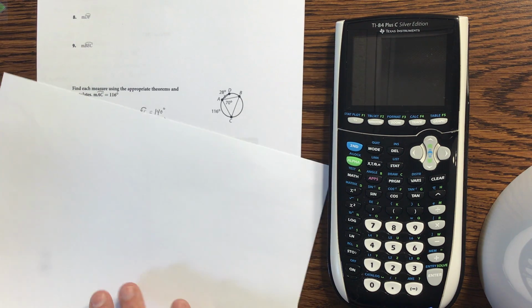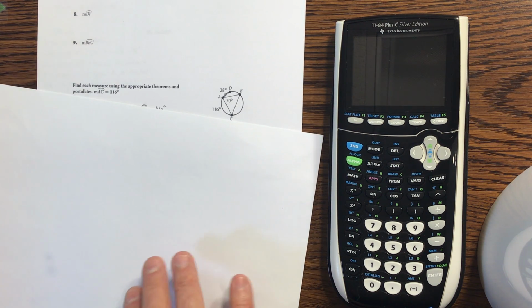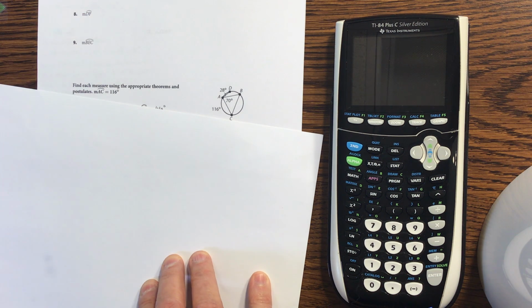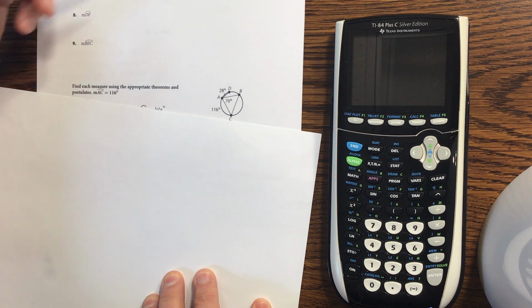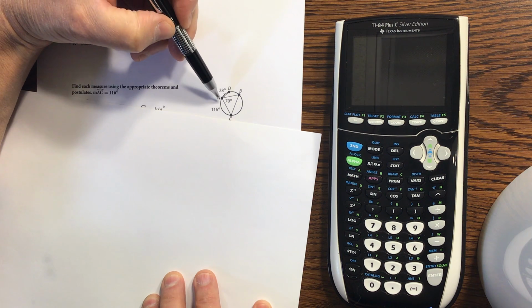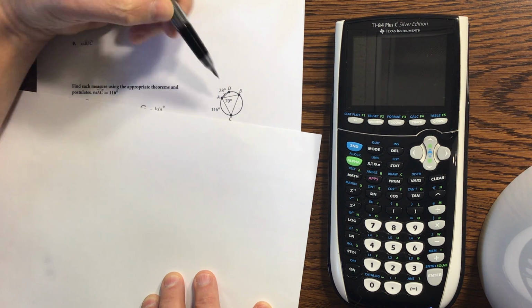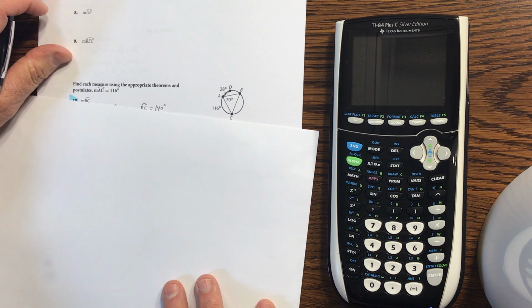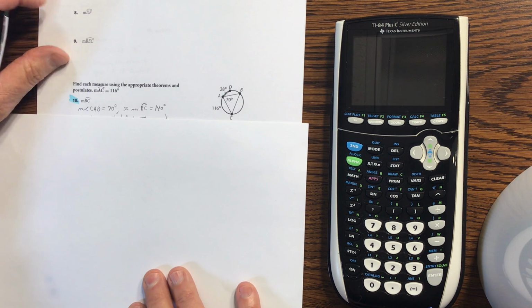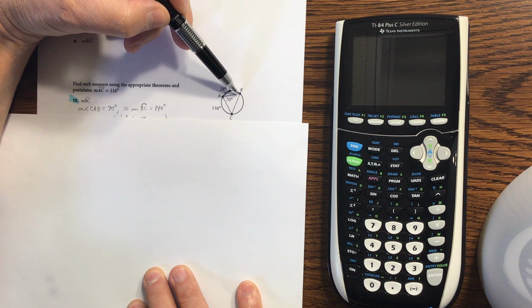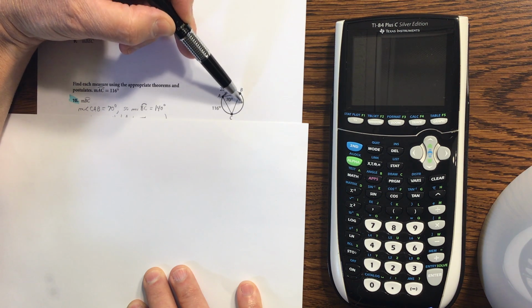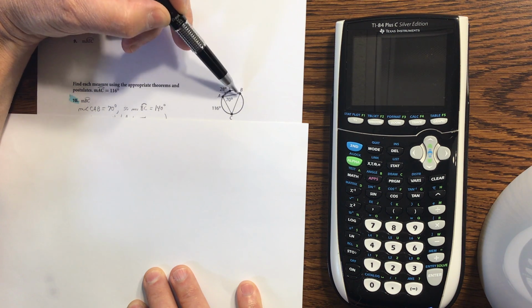Here is our image. They want us to find each measure using the appropriate theorems and postulates, and they're telling us that arc AC is 116 degrees, and they have a few other bits of information to do it. So what they want us to do is find the measure of arc BC.